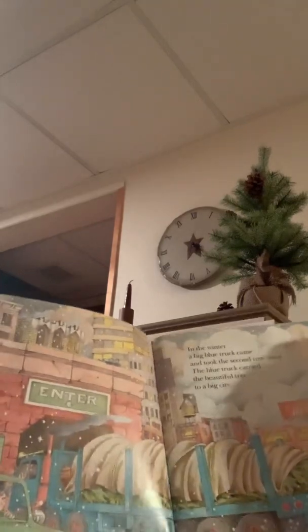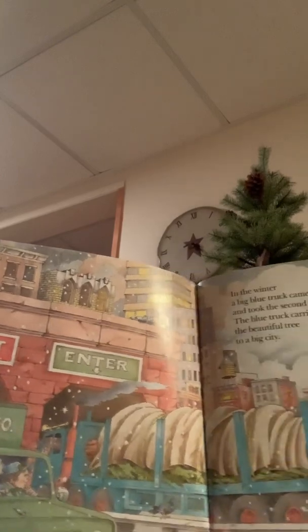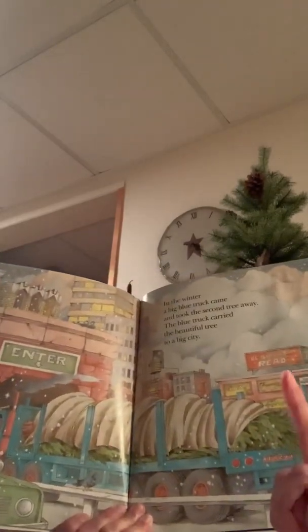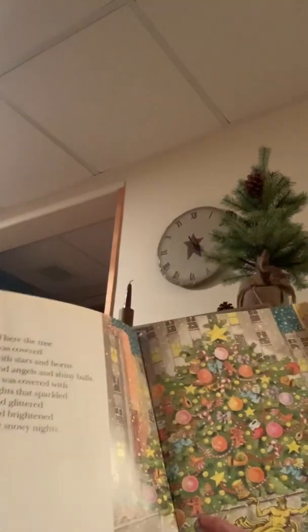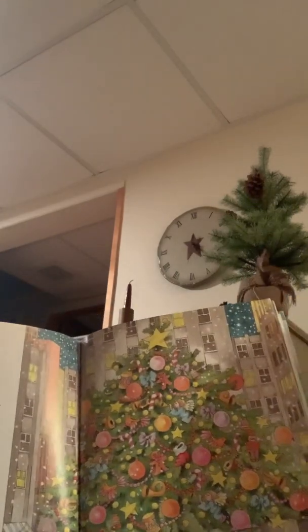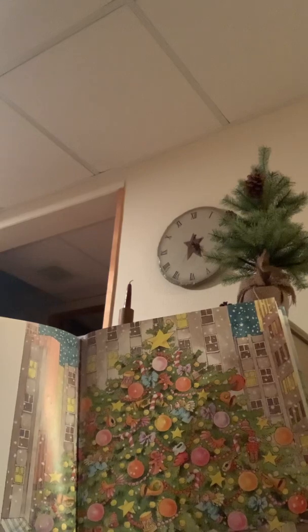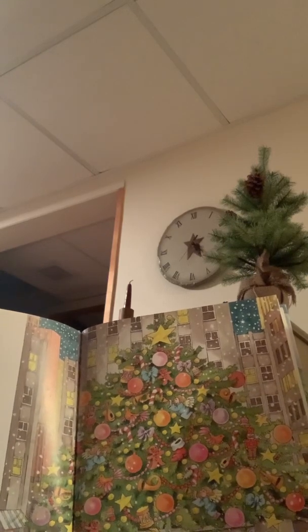Uh-oh. In the winter, a big blue truck came, and it took the second tree away. So there were 3 trees, and now 2 are gone. So there's only 1 left. The blue truck carried the beautiful tree to a great big city. There, the tree was covered with stars and horns and angels and shiny balls. It was covered with lights that sparkled and glittered and brightened the snowy nights.